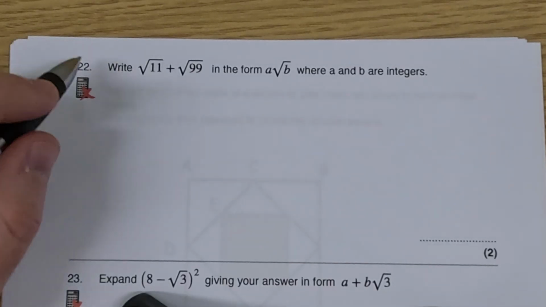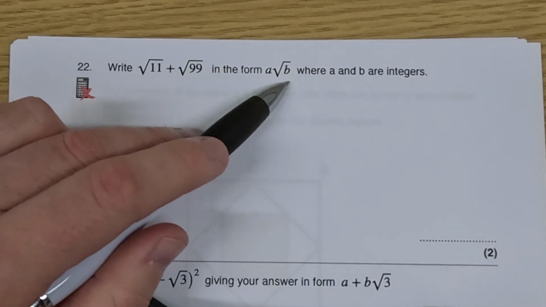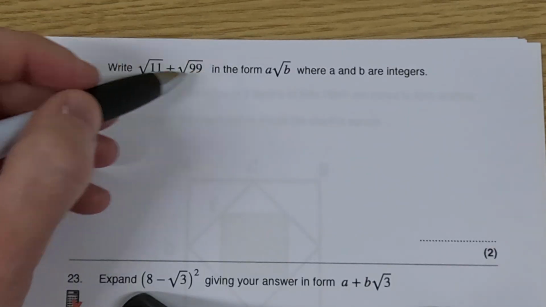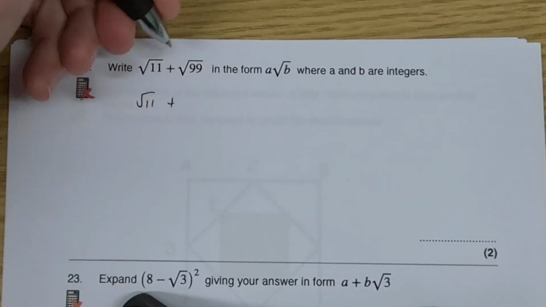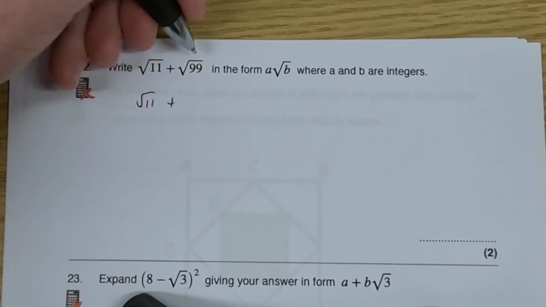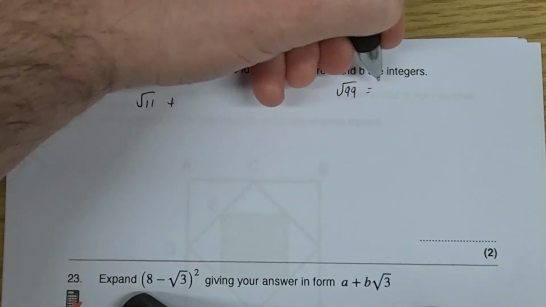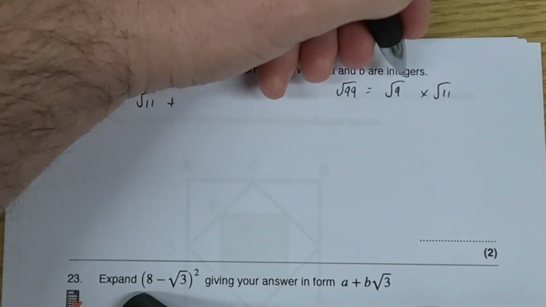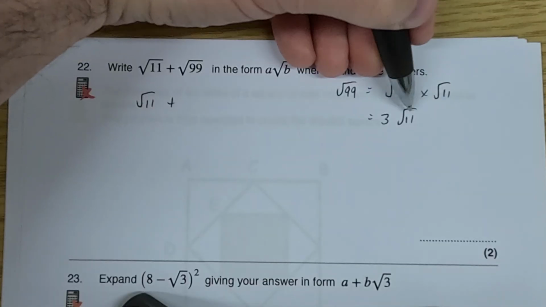Okay, let's look at our next question, question number 22. We've been asked to write root 11 plus root 99 in the form a root b, where a and b are integers. So we just need to work out this addition. Let's simplify these. Now root 11 can't be simplified, so that's root 11. So let's simplify root 99. Now 9 is the biggest square number that's a factor of 99, so root 99 would be equal to root 9 multiplied by root 11. The square root of 9 is 3, so that'll be 3 lots of root 11.